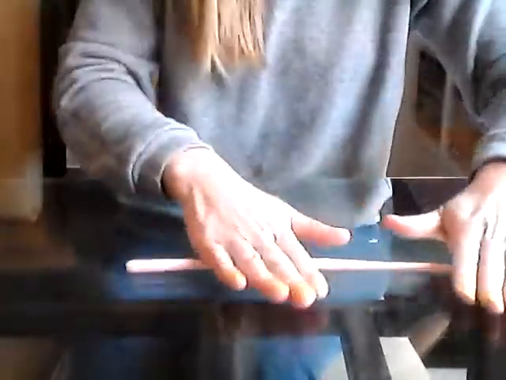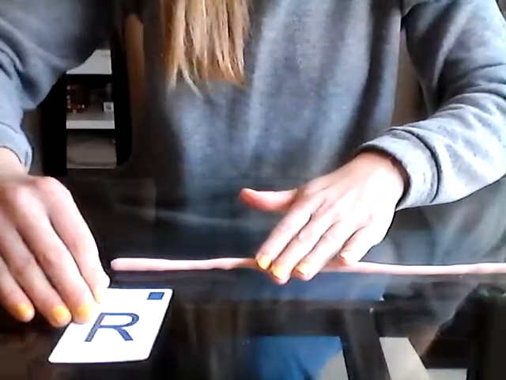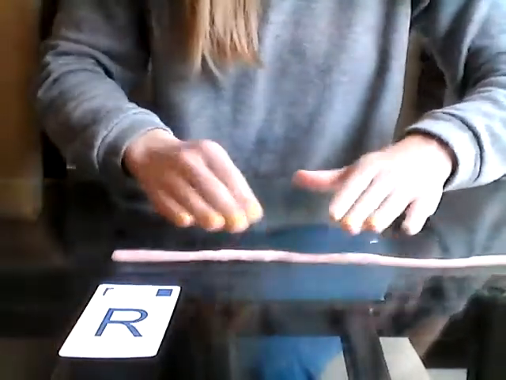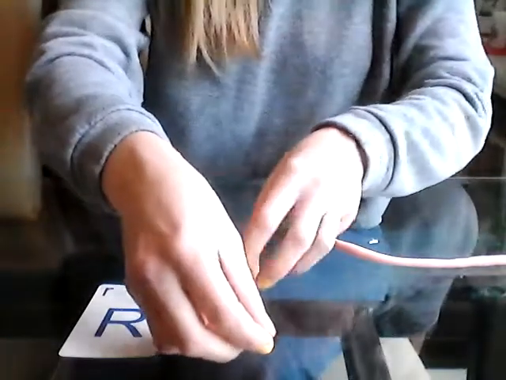So we are going to take a small piece and we're going to do the same thing. We're going to roll it out. Really, we're going to be able to do this for all of our letters. We're going to roll it out. And then what do we need? Can we see that? What do we need for the R? We need a line.